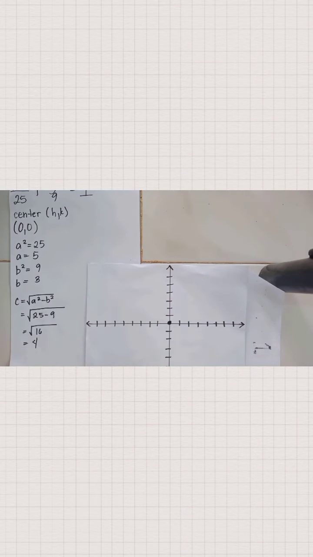Then our a is 5. So count lang tayo ng 5 dito kasi horizontal. 1, 2, 3, 4, 5. Pero ito na. Then dito din sa right. 1, 2, 3, 4, 5.